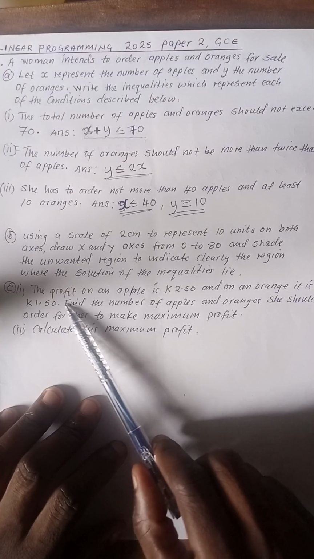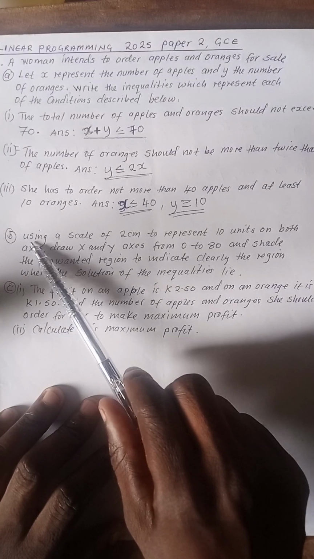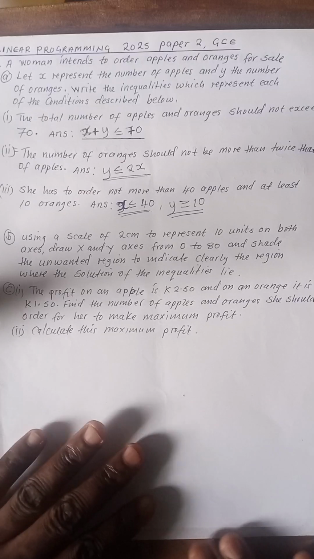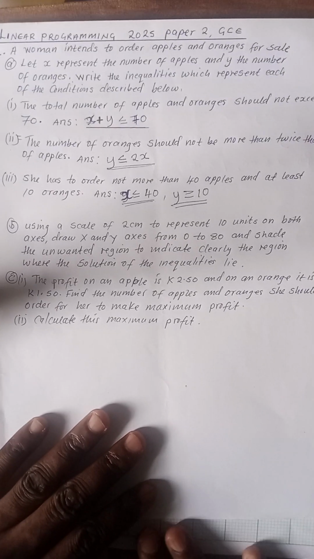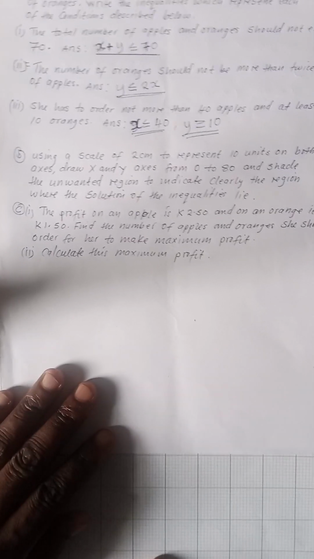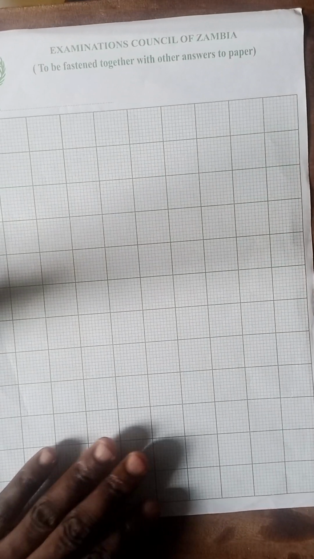First of all, let us handle this question, which is B. Then from there, that's when you come to C. So for this one, we can use a graph. Or maybe we can just remove this one. Then we remain with a graph. So we are actually following the instruction that we are given here.